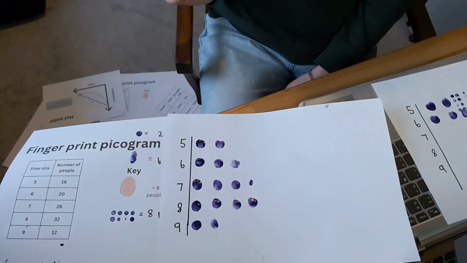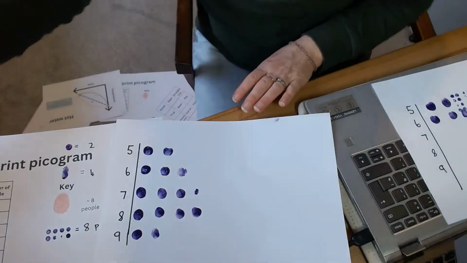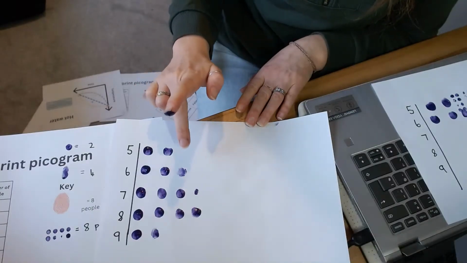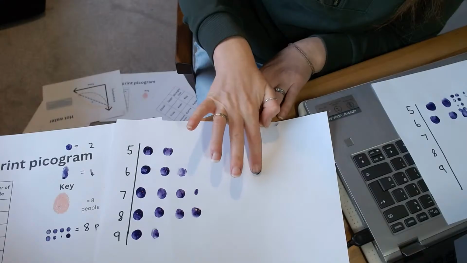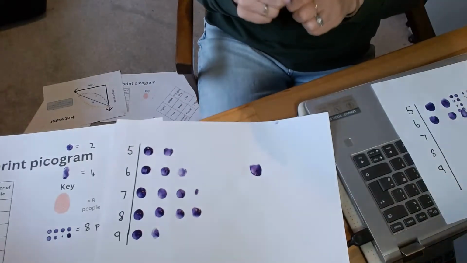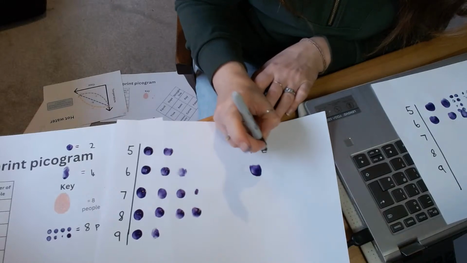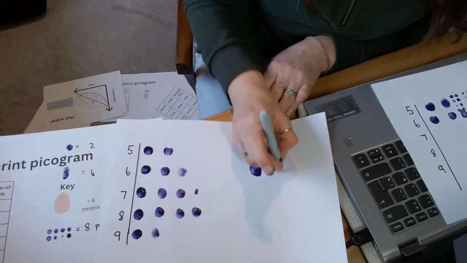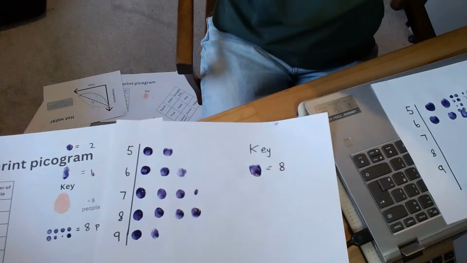Perfect. Right, but you may notice we're missing something. We absolutely do need a key on this. And the key doesn't mean you have to put every type of fingerprint on there. You don't have to do your half ones and your quarter ones. You just need to say what the full fingerprint is worth. So we do need to add on our key. So we have to put key if it's not there already. And we have to say that our fingerprint is worth 8 people, representing 8 people.